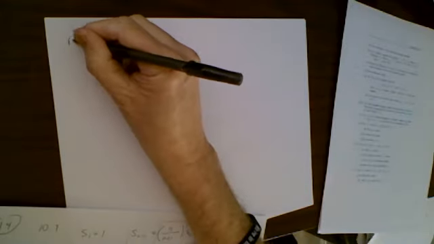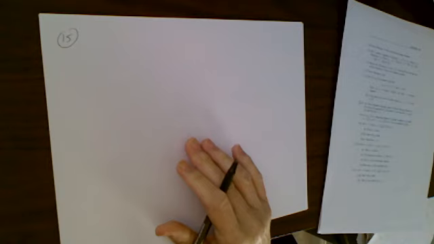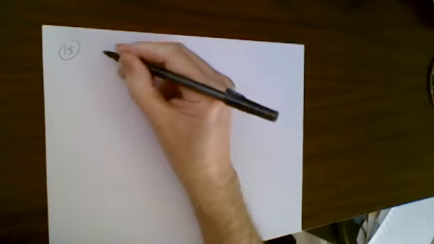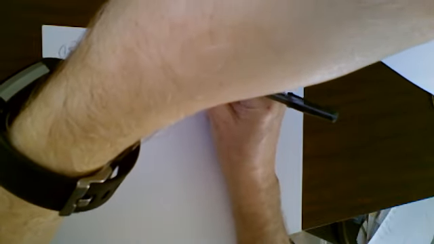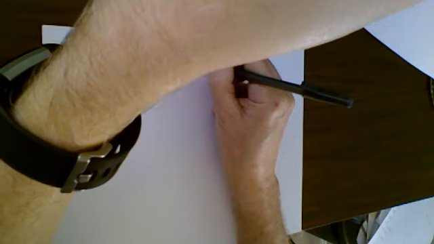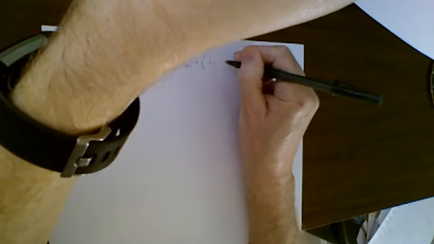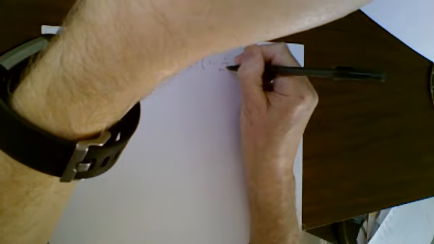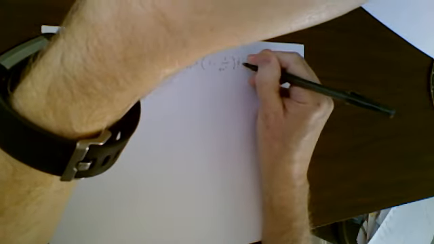Okay. Next problem that someone requested, and again, I appreciate you sending in your requests, was for number 10.11. Okay, for 10.11, T sub 1 is equal to 1. T sub n plus 1 is 1 minus 1 over 4n squared times T sub n. And we want to show the limit exists.